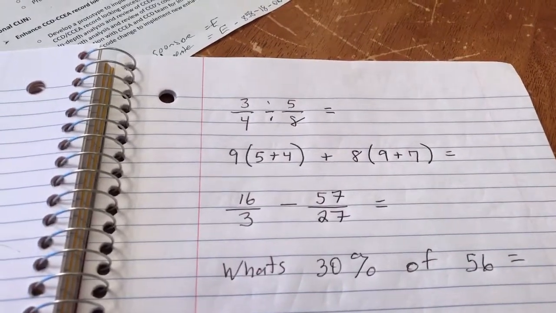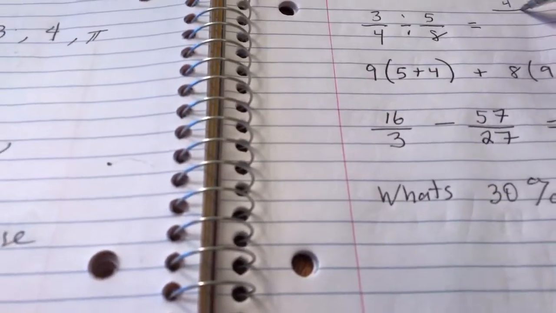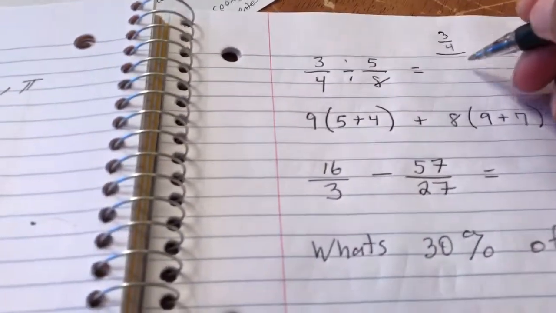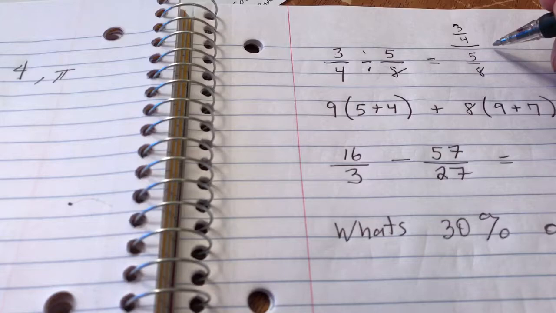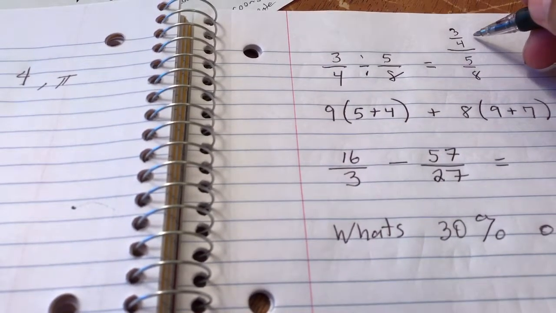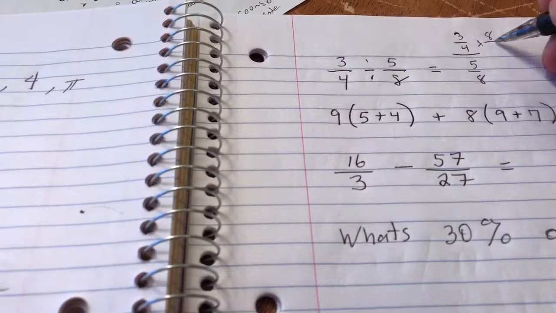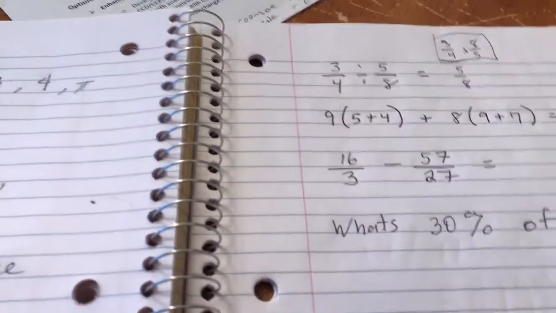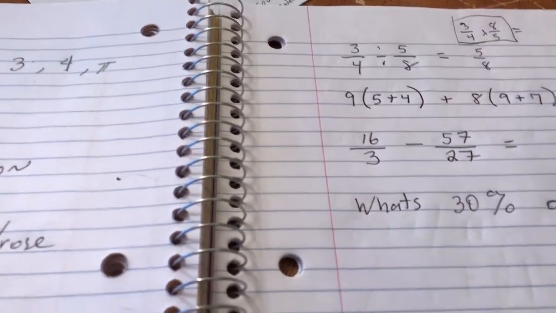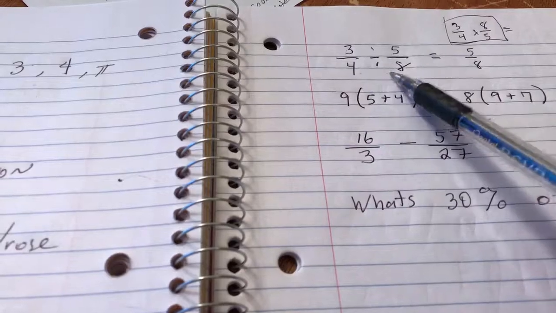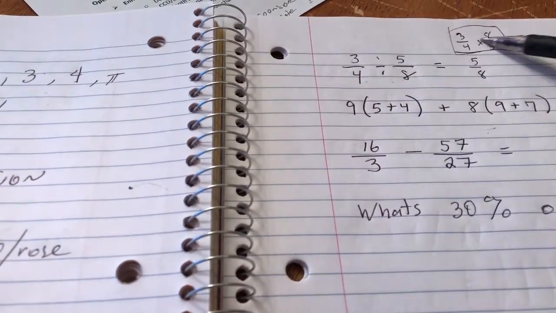How do you solve that problem there? 3/4 divided by 5/8 equals 8/5. How do you represent that? And they gave you different ways. So that's how you would represent that again.